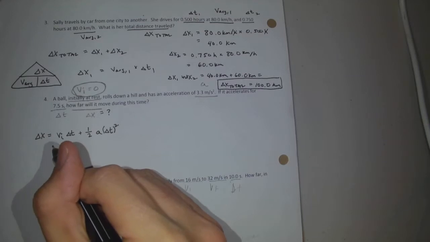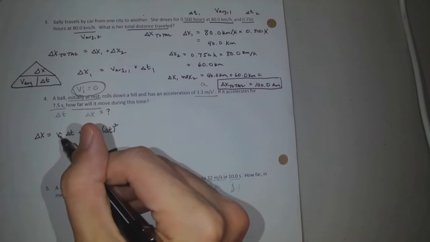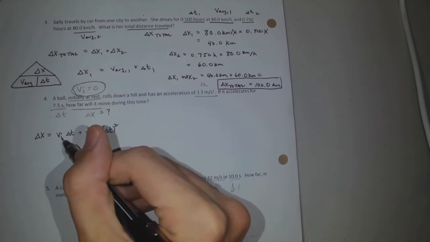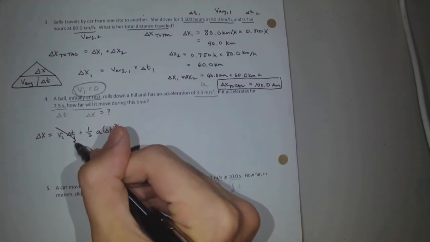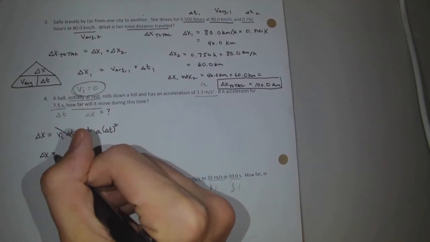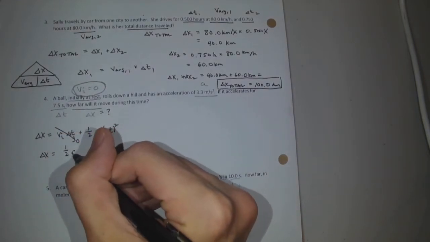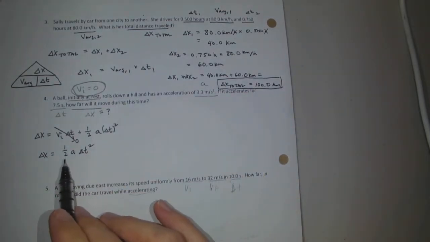Okay, let's make a note here. We noticed that the initial velocity is 0. So this part is 0, and then anything times 0 is 0. This whole piece goes to 0. And that's how I usually write that a piece goes to 0. Delta x equals 1/2 a delta t squared. And this is the big idea that you need to start with. So this is required to be written down.